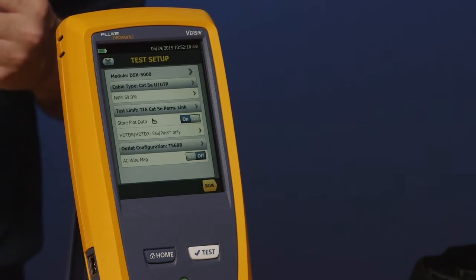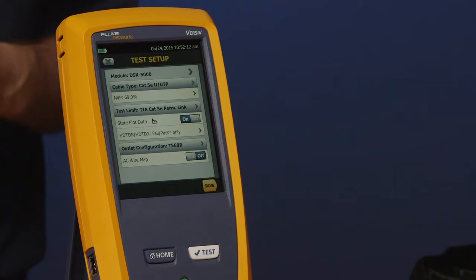And then our final option on this screen is something called AC wire map. Chances are you're not going to use that these days. For a brief period, the industry was really focused on mid-span PoE devices. And the problem with mid-span PoE is you couldn't do a wire map through these devices.